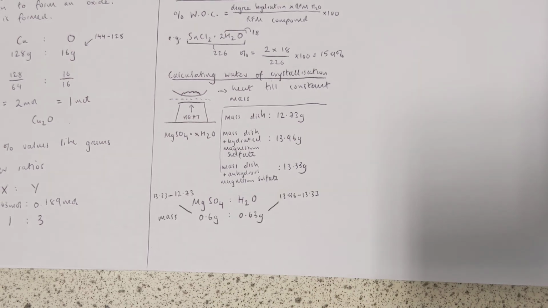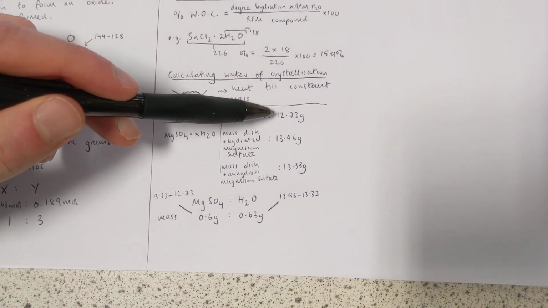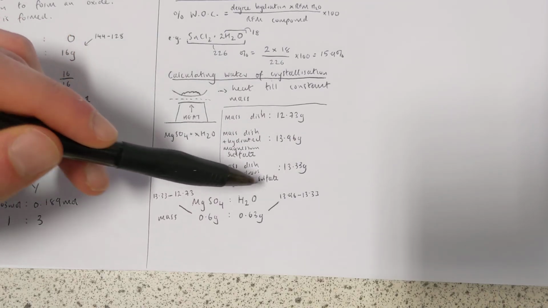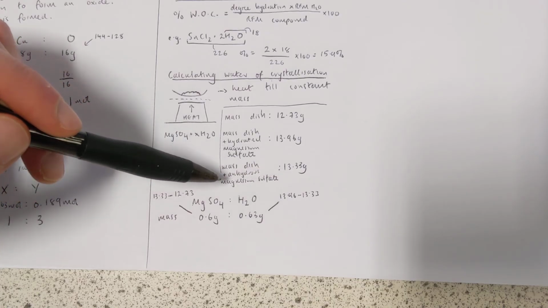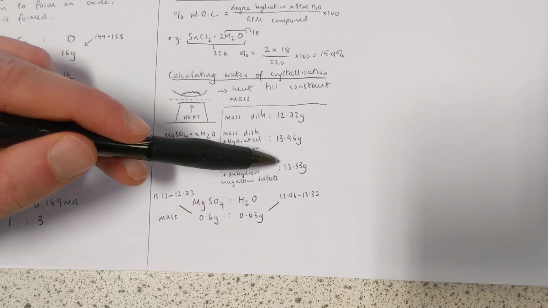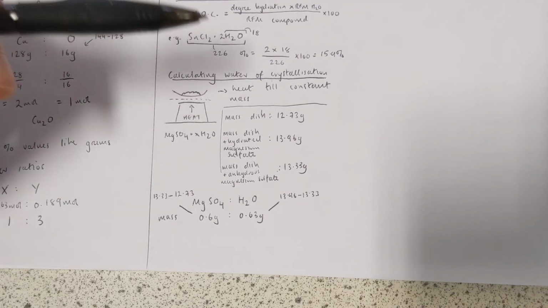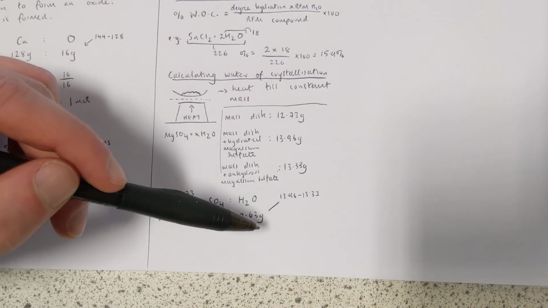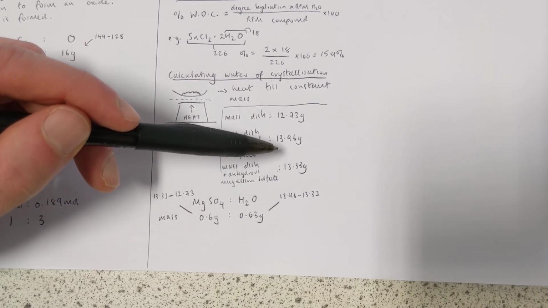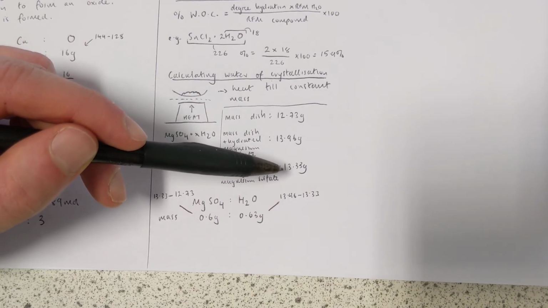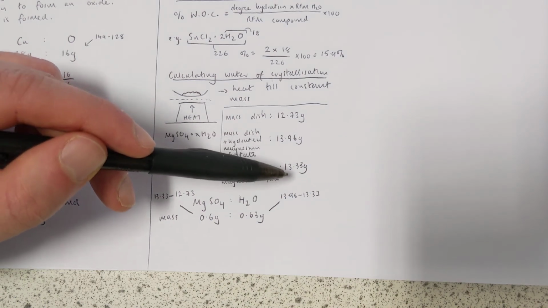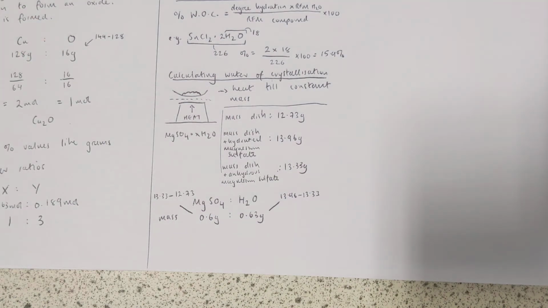So for magnesium sulfate, we've taken away the 12.73, the mass of the dish, away from the mass of the dish plus the anhydrous magnesium sulfate. At the end of the experiment, all you've got left is magnesium sulfate. There's no water here, so that's the best subtraction to work out just the mass of the magnesium sulfate by itself. For the water, we just want to work out how much lighter the magnesium sulfate got from the start of the experiment to the end of the experiment. 13.96 going down to 13.33. That drop has come about just because you've removed all the water from that compound. That tells you how much water was there in the first place, 0.63 grams.